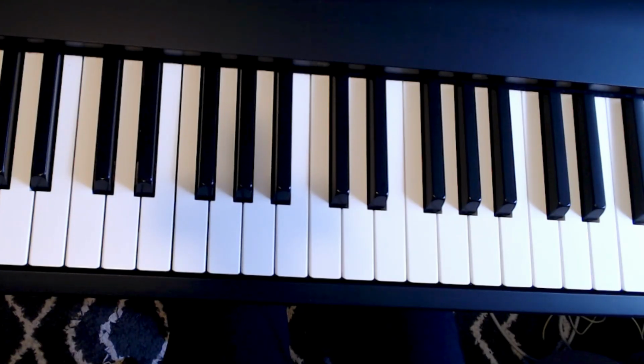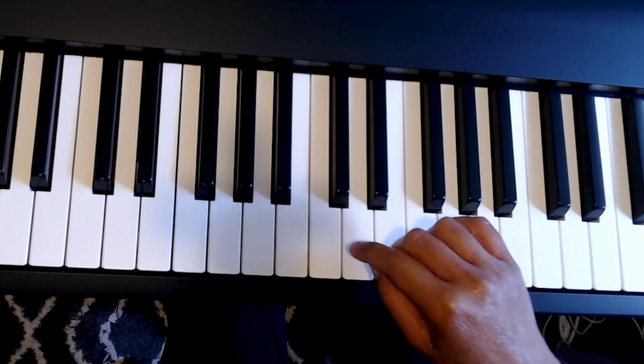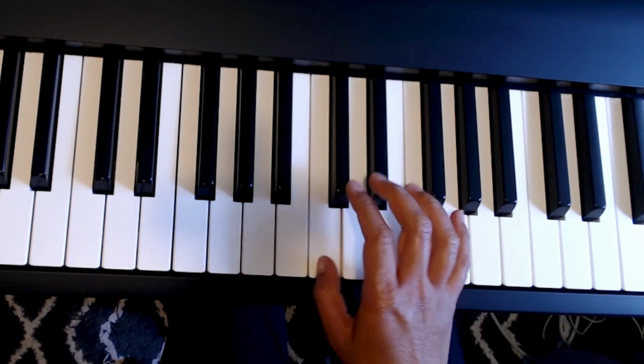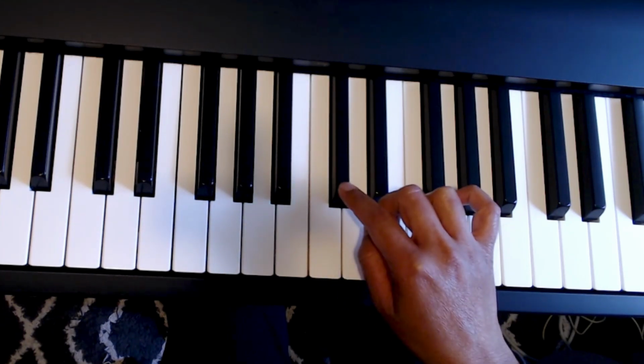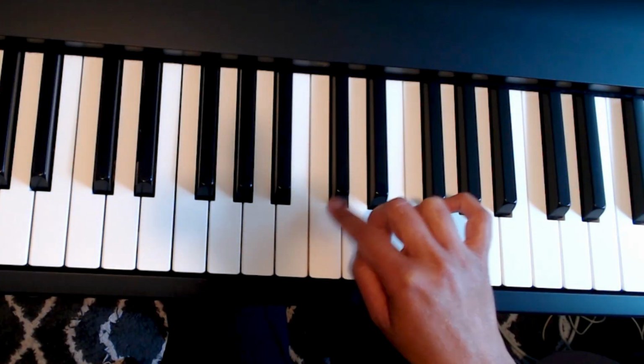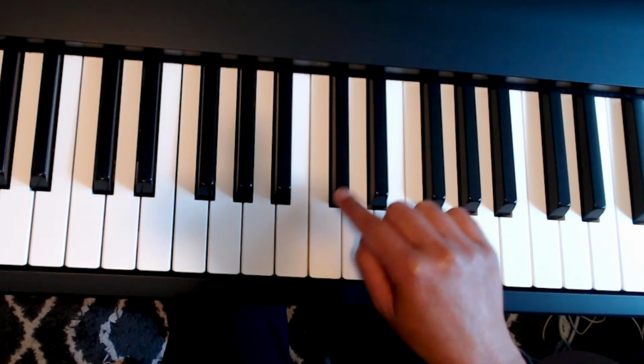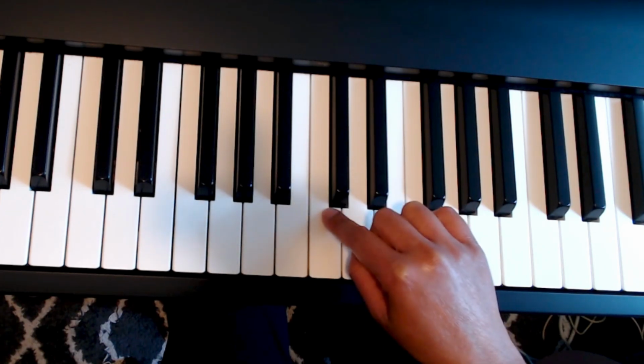So today I will teach you about half steps and whole steps. A half step is the distance between two notes that are right next to each other. So let's take the first example of C and C sharp. These two notes, they are right next to each other. So the distance between these two is a half step.